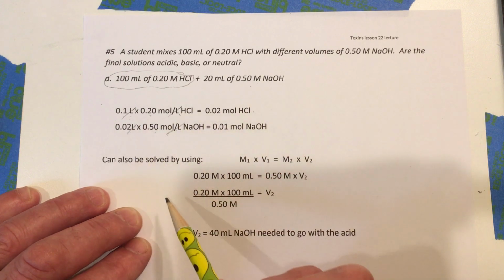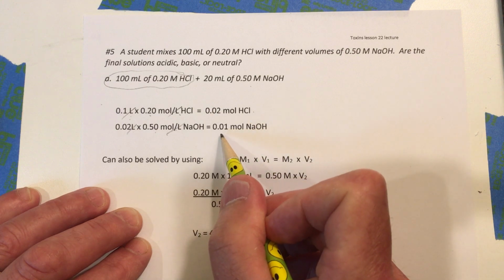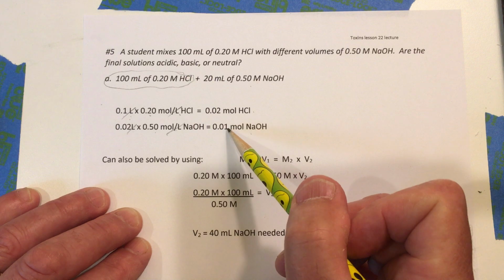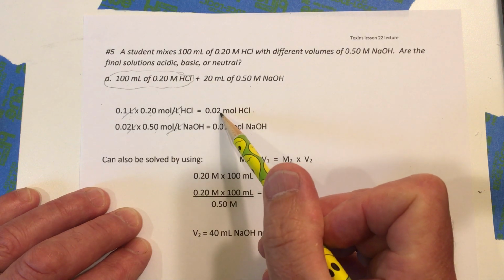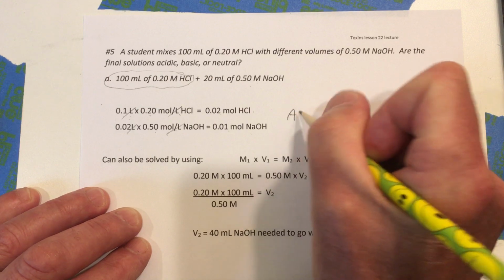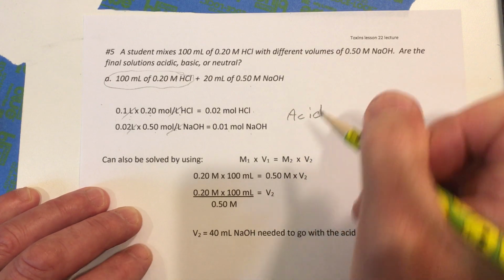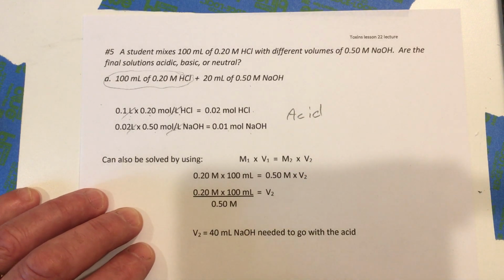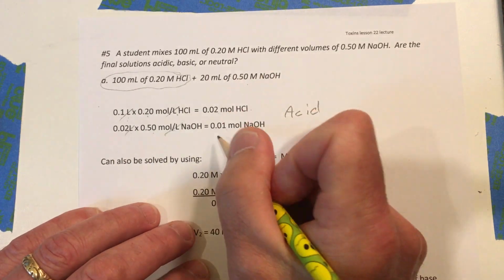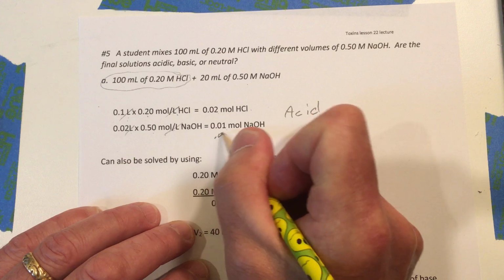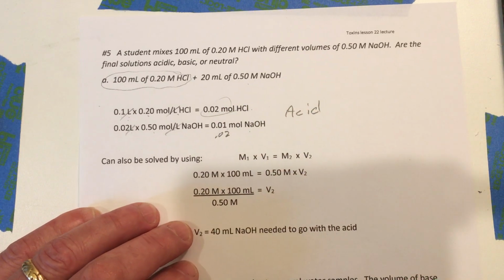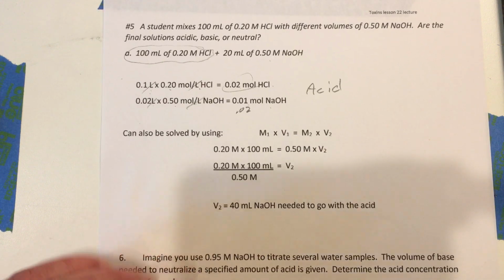Again, the liters cancel, and that leaves us with 0.01 moles of base. So we added only half the moles of base as acid. So this solution will still be acidic even after adding that base, because we didn't add enough base to get to neutral. We'd want to add 0.02 moles of the base to completely neutralize that acid. Okay, so that's 5A.